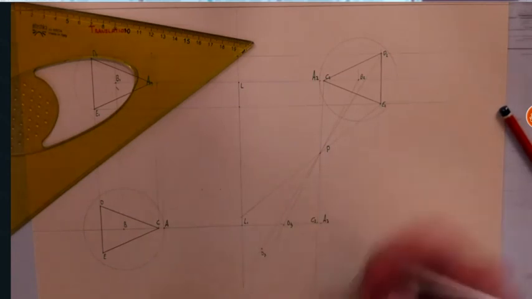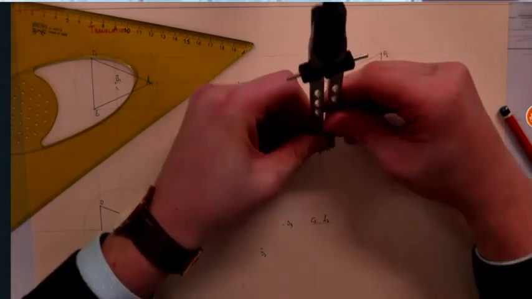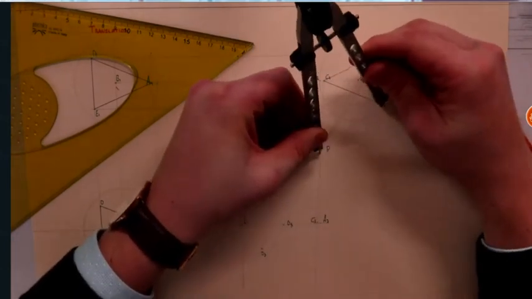And then finally E2 comes out through P as E3.